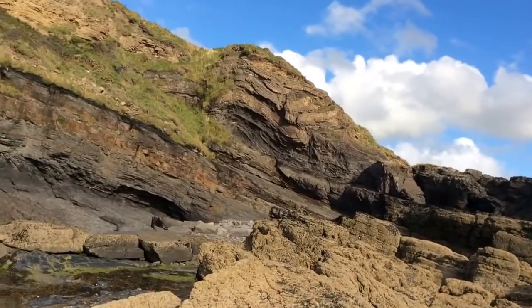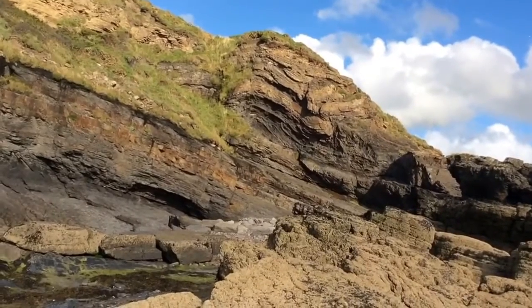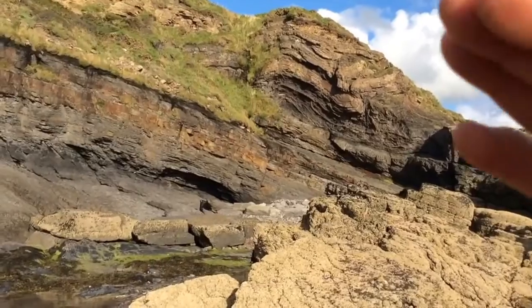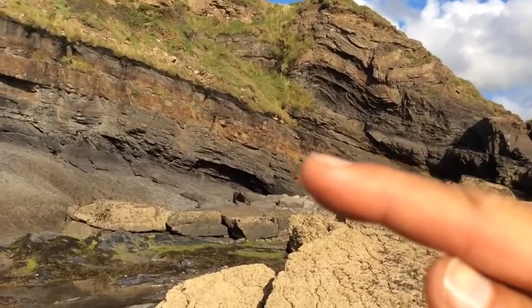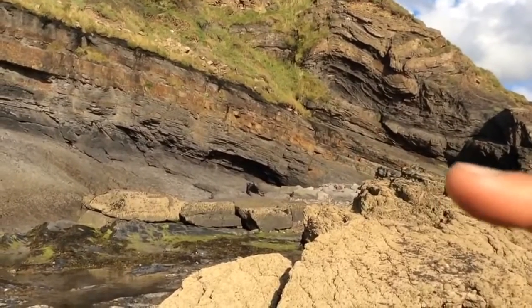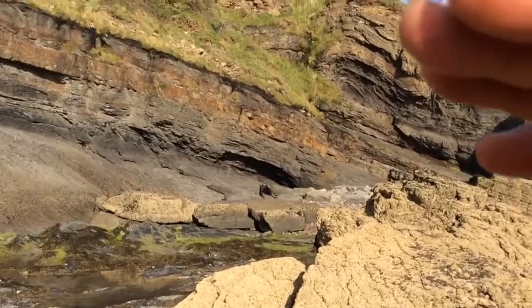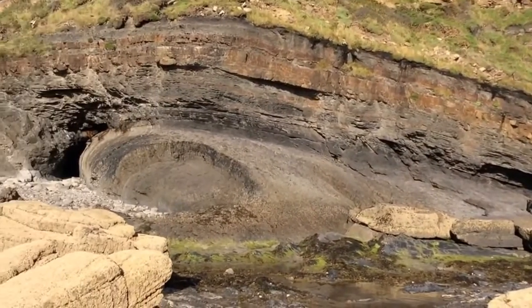This is a thrust fault on the Pembrokeshire coast. As you see, the fault has formed here, and then the pressure has pushed it over the underlying layer, the same layer that was actually joined somewhere down there, and pushed it over. Now it is over, and another thrust fault has formed here.